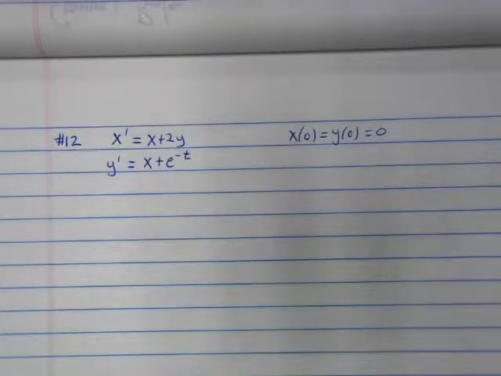So what do we have? Something we've never seen before. We have a system of differential equations, more than one differential equation at the same time. Laplace transforms can also be used to solve systems of differential equations. That's what I'm going to do. I'm going to take the Laplace transform.